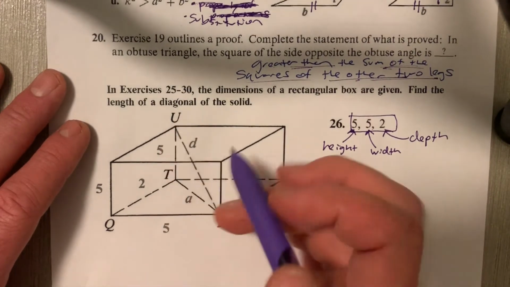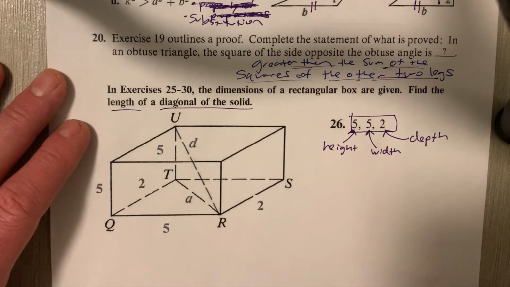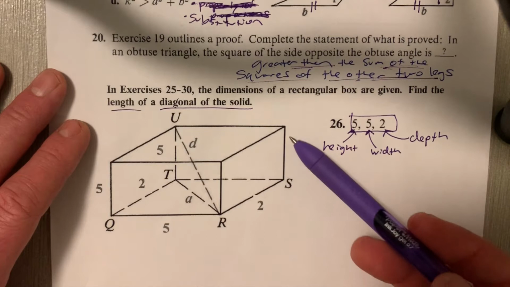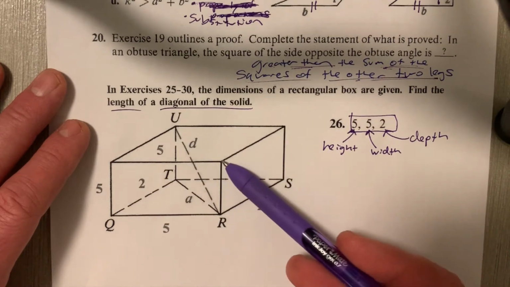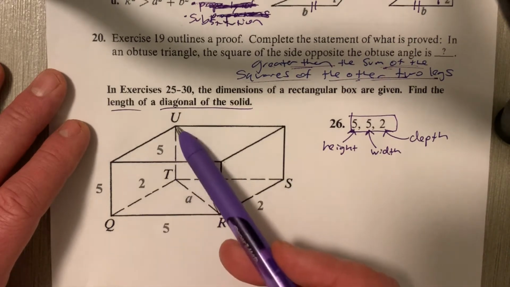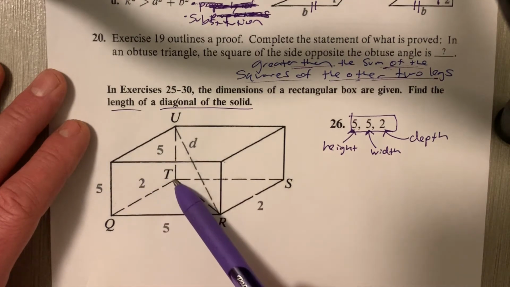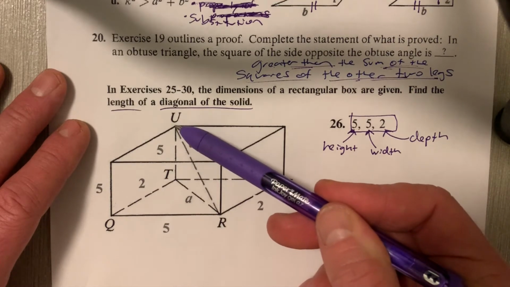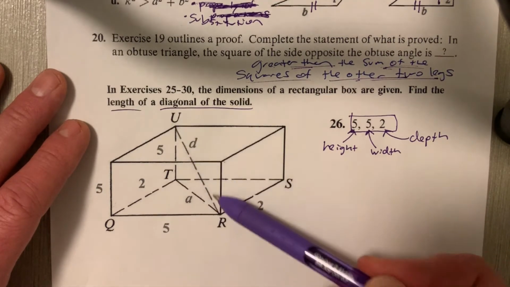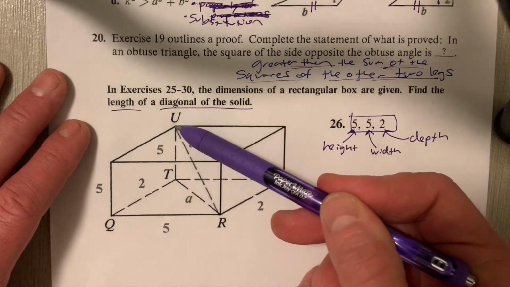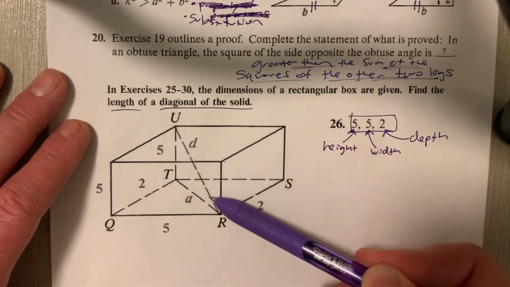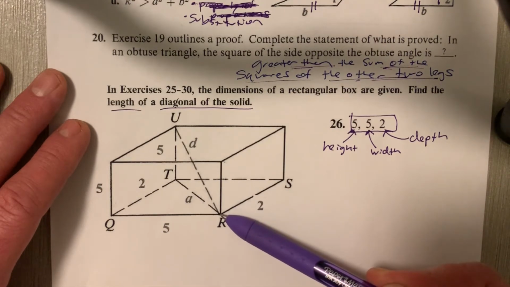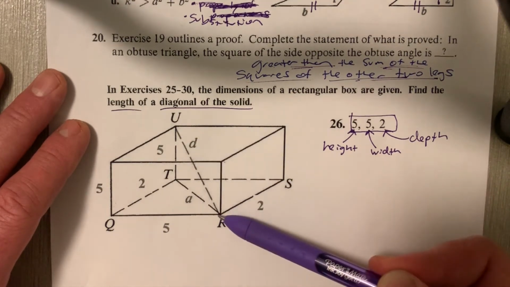Okay, and in this one here, you want to find the length of the diagonal of the solid. So this is a little bit confusing because we've seen diagonals of quadrilaterals. This would be a diagonal of a quadrilateral, that would be a diagonal of a quadrilateral. But a diagonal of a solid is a little bit harder to see. So that's going actually through the solid itself. It goes from one corner of the solid, through the inside of the solid, to another corner. It's considered the diagonal of the solid.